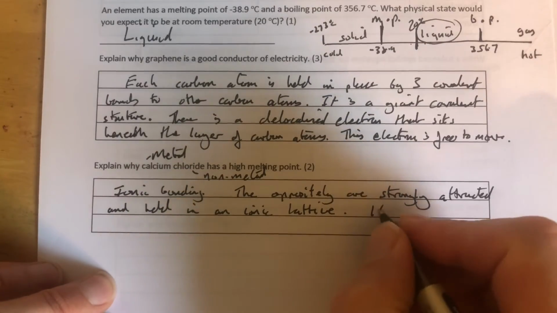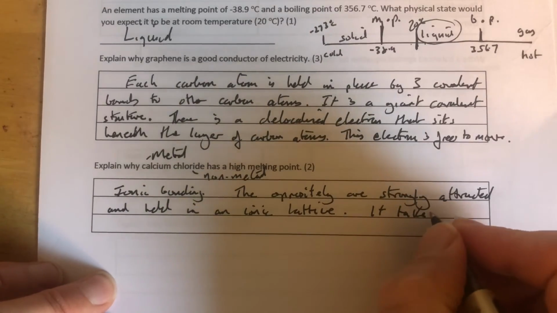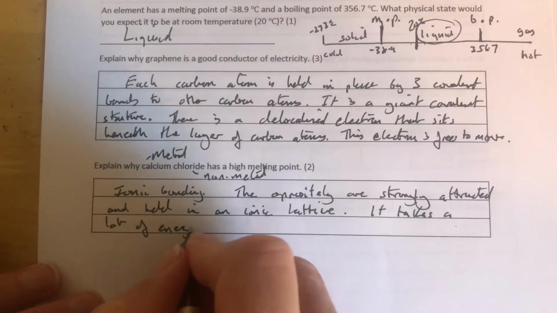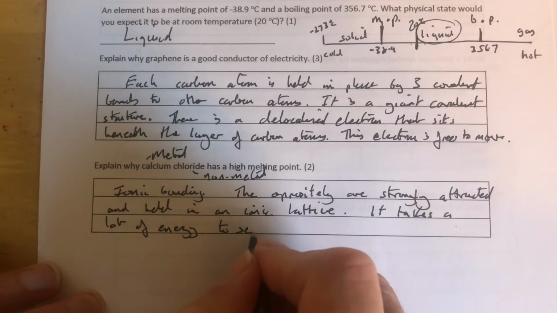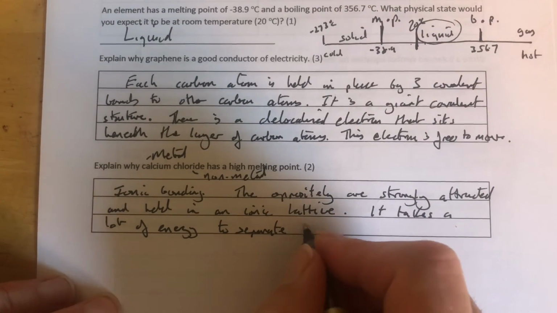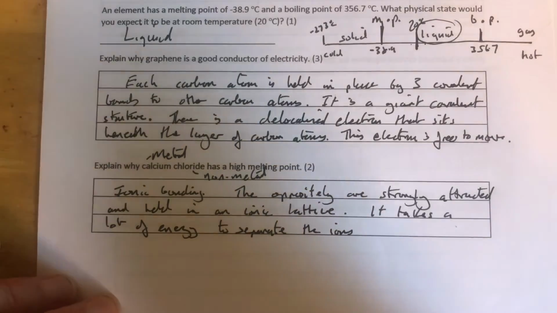Because they're held strongly in place, it takes a lot of energy to separate the ions. You're not breaking the bonds as such, you're separating the positive and negative attractions. Separate the ions, and that takes a lot of energy.